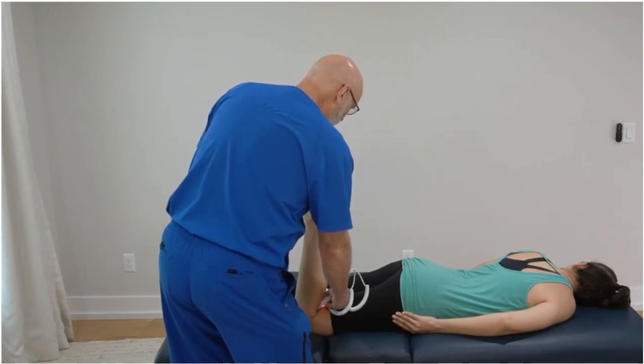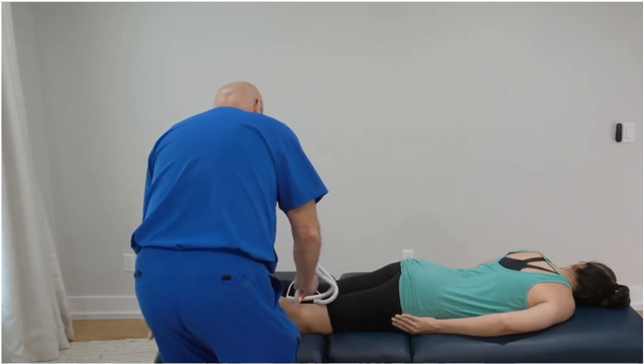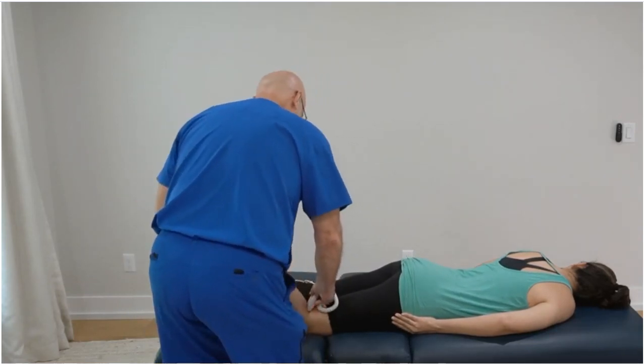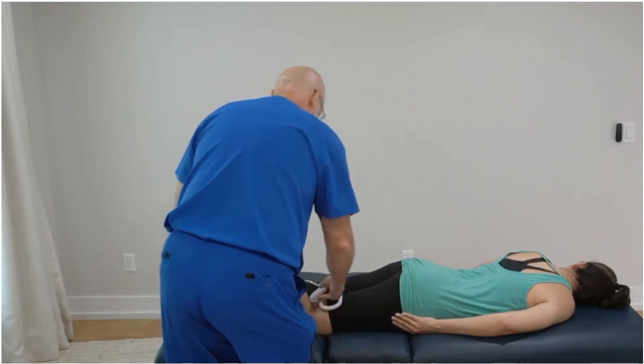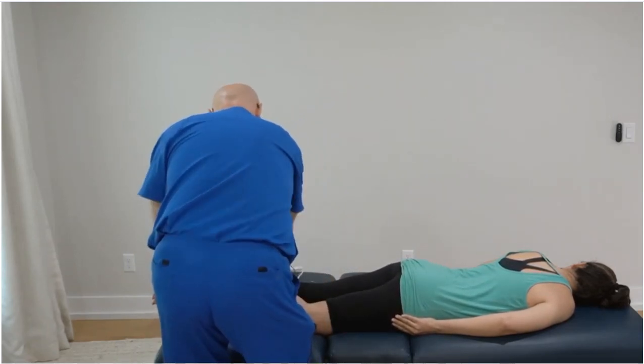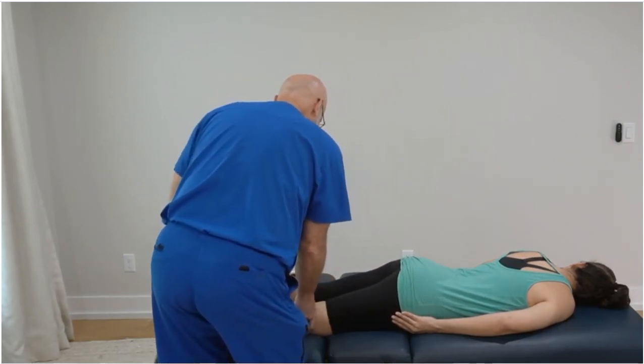We're going to take a deep breath in for me. Breathe out, push your foot down, and turn it out. So right where we're on the popliteus, deep breath in, breathe out, push down, and turn out. I'm going to lay this to the side right here, and we're going to deep breath in, breathe out, push down, and turn out.